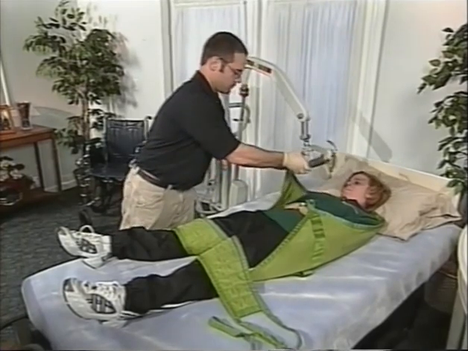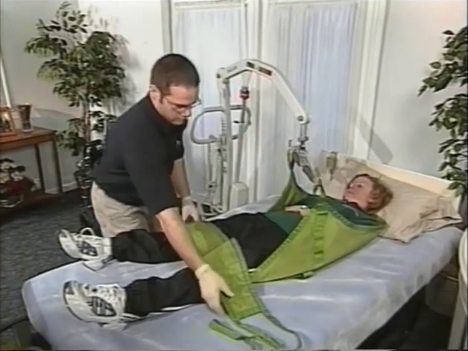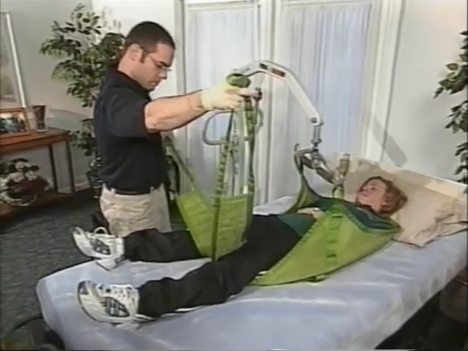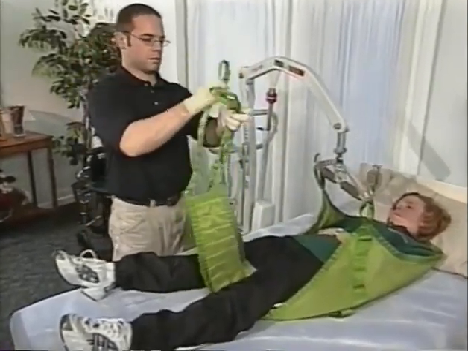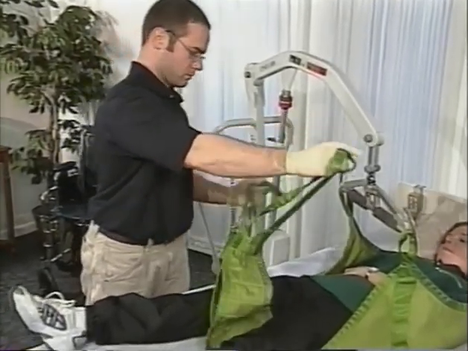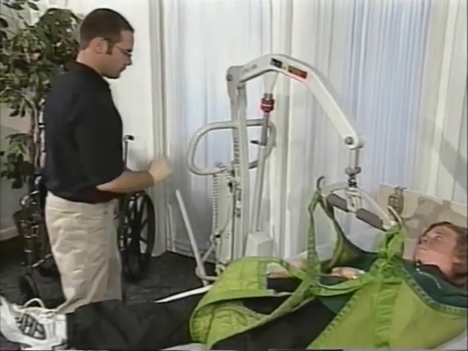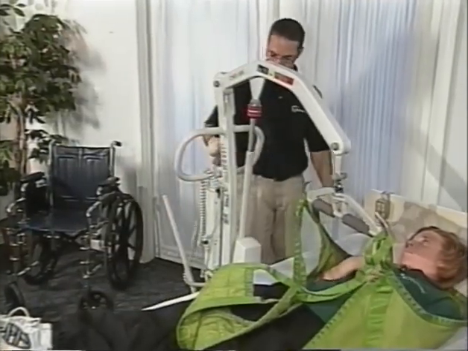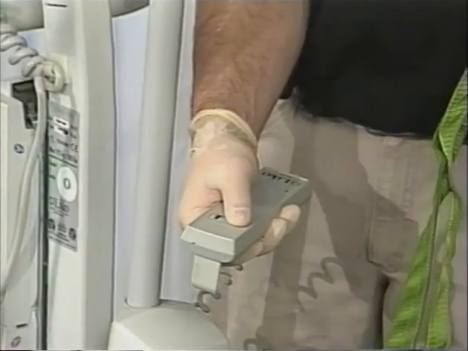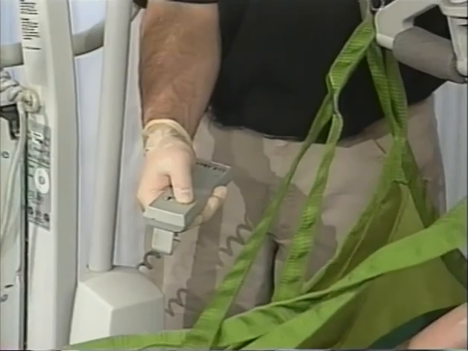Attach the sling to the hooks. Cross the right leg loop to the left hook and the left leg loop to the right hook. Raise the lift by using the handheld controls.